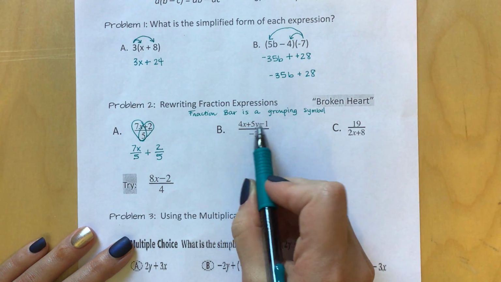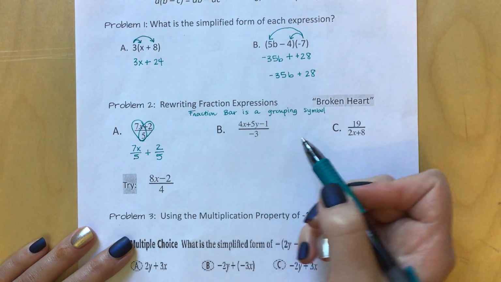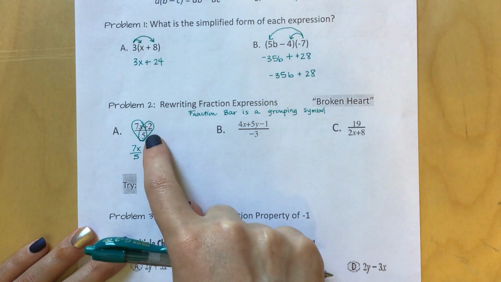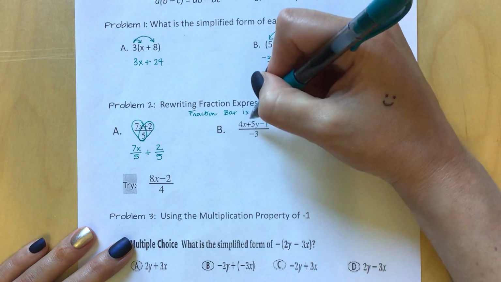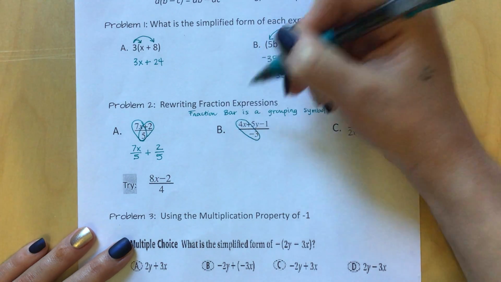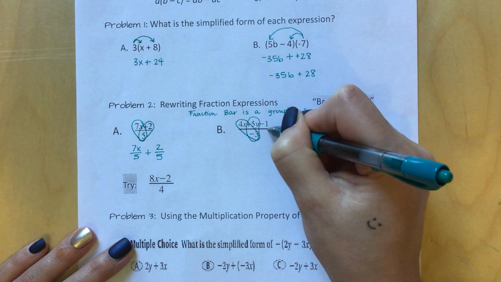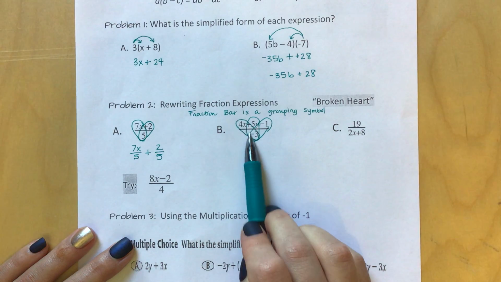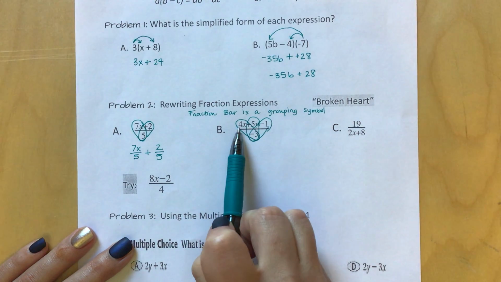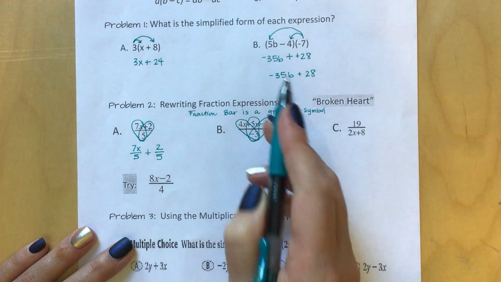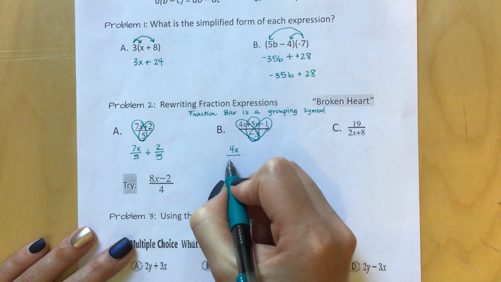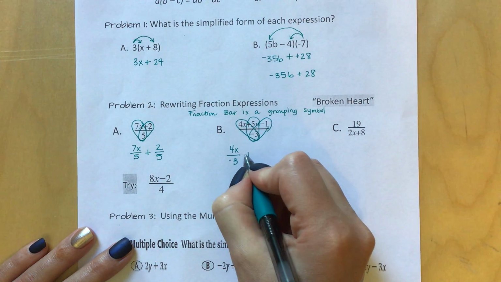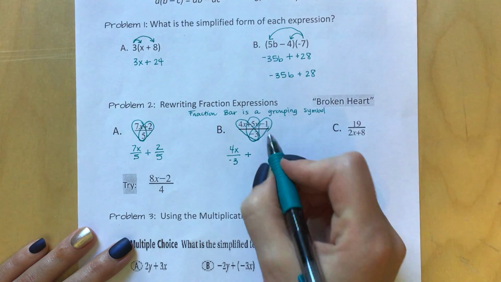This next one, I have 3 terms in the numerator. Well, we can still use the broken heart method, but since we have 3 terms, it's not going to look quite so much like a heart like it does here, but it's still the same concept. We can divide it up like this, and notice the bottom is in all 3 of these kind of loops. So my first one is 4x over negative 3. Where do I get my sign? Right here, and it's a plus sign. Plus 5y over negative 3.